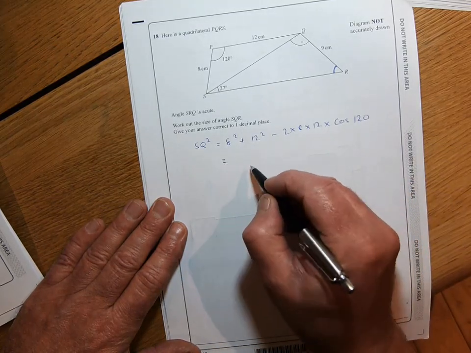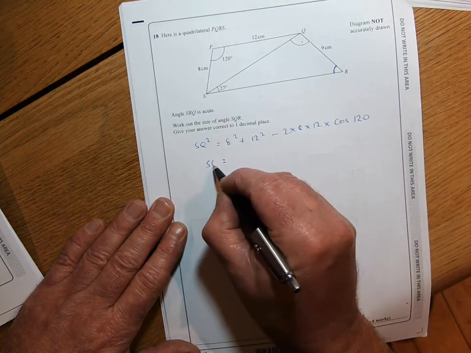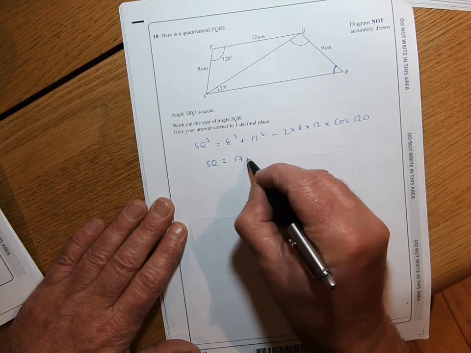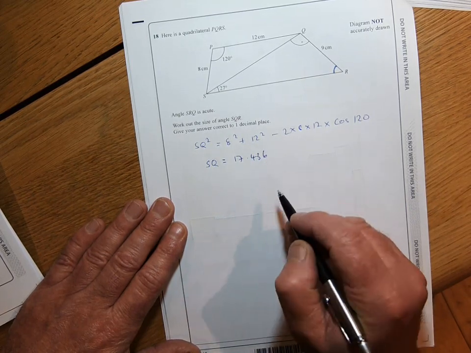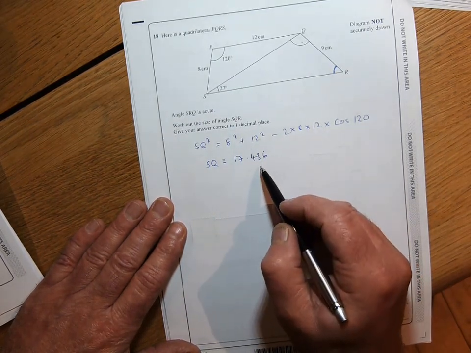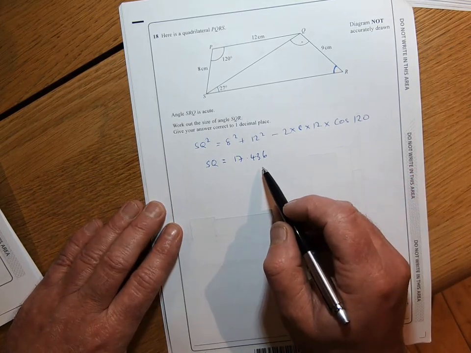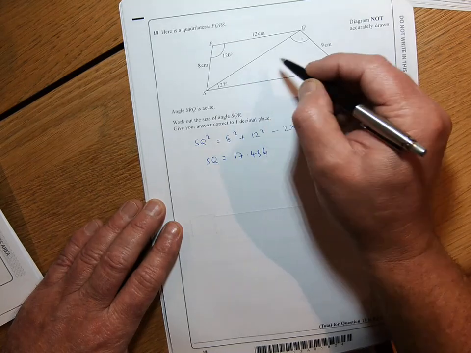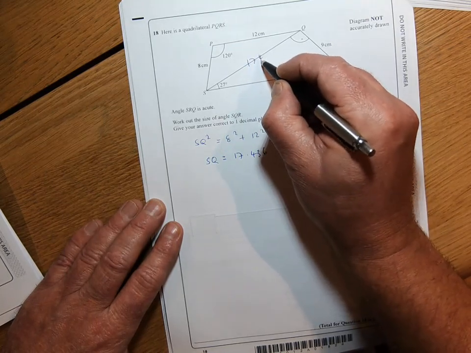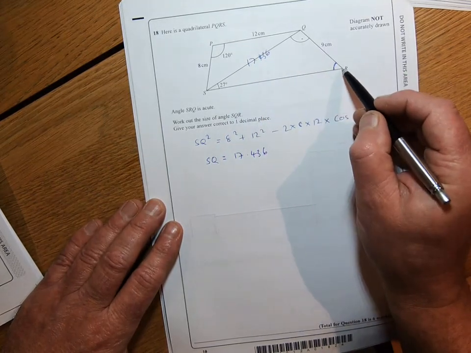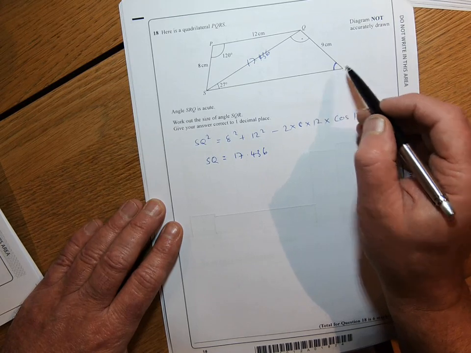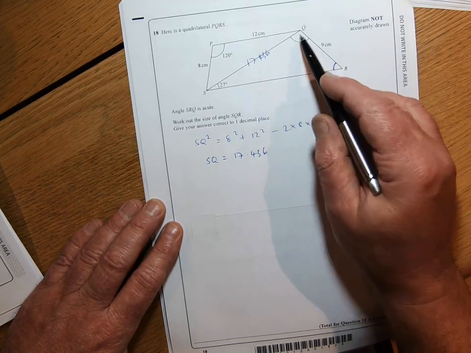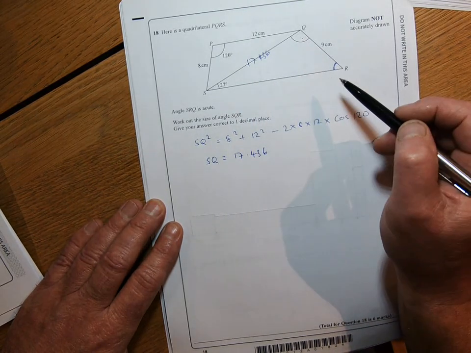Stick that into the calculator and square root, and I get length SQ equals 17.436. So I'm working to a high level of accuracy, more than 1 decimal place, because I'll round it at the end. Okay, so now I've got this side, 17.436. I can find that angle, and then once I've found that angle, because I know these 3 angles add up to 180, that one will fall out.